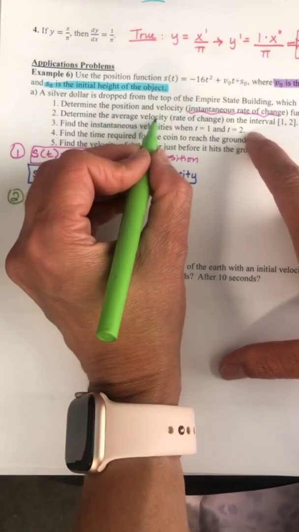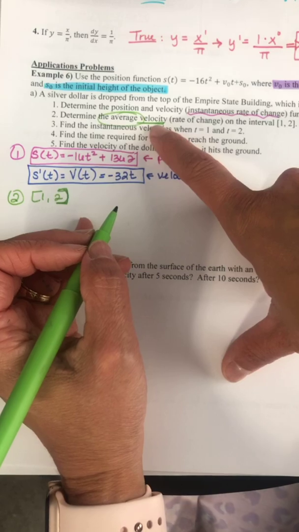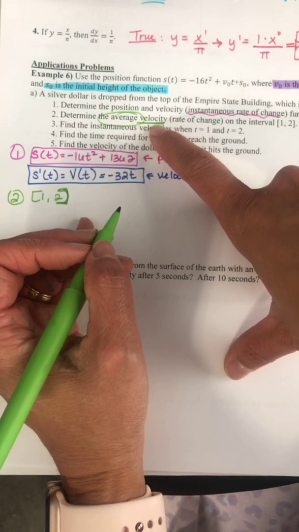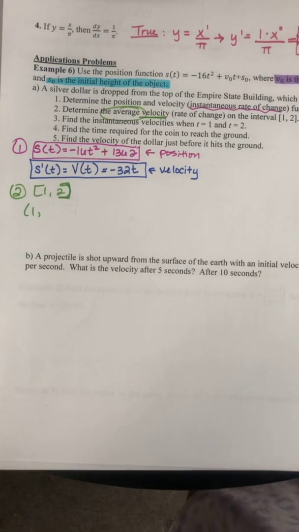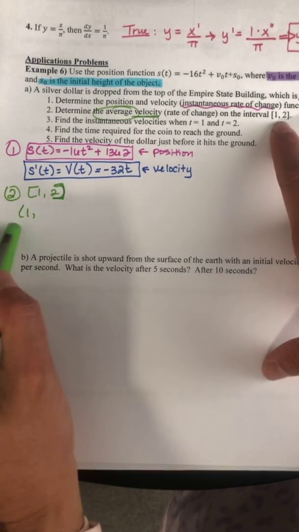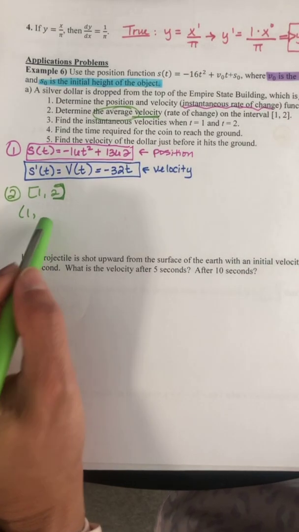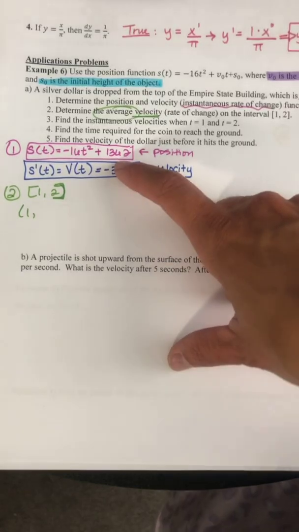And it says the average velocity, so we're going to be finding the slope. We're going to use the slope formula to find an average velocity. Number 2, we're determining the average velocity, the rate of change on the interval from 1 to 2. Average velocity means we're going to take an average between slopes on this interval. So we're going to come up with 2 points here. The first one, we've got to figure out where x is 1. What's the y value? We need to plug it into the original equation to find that y value.